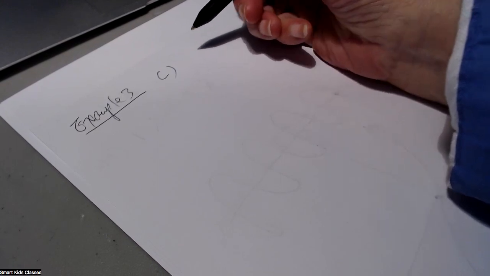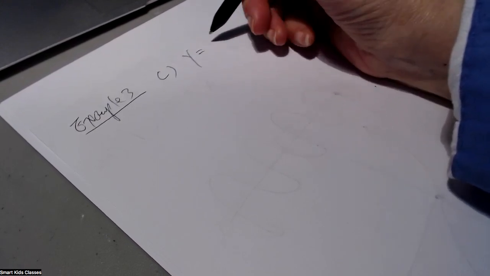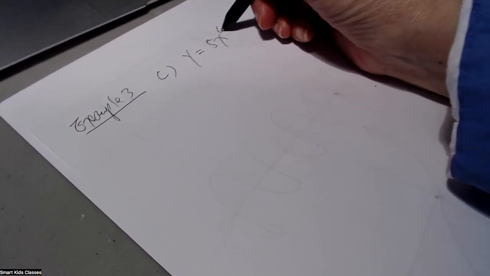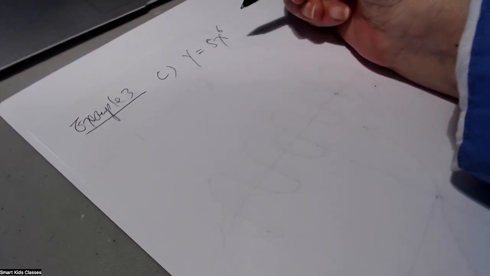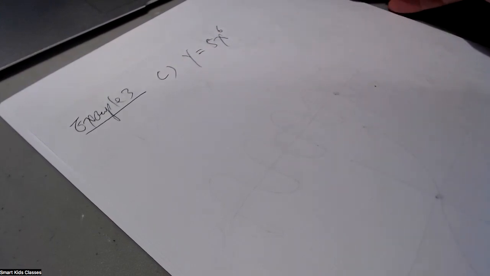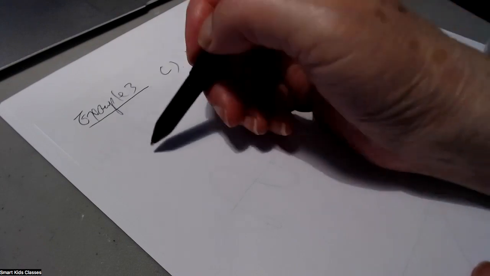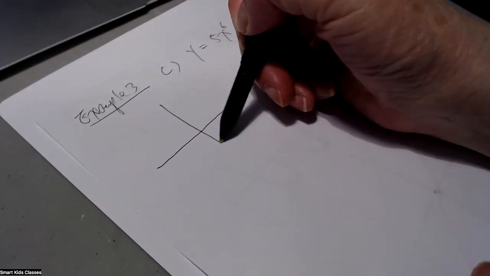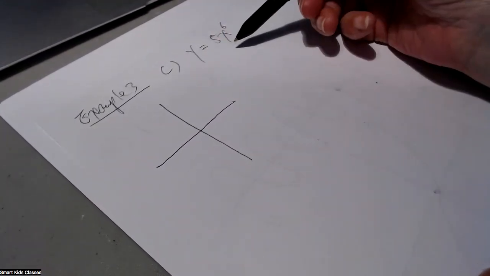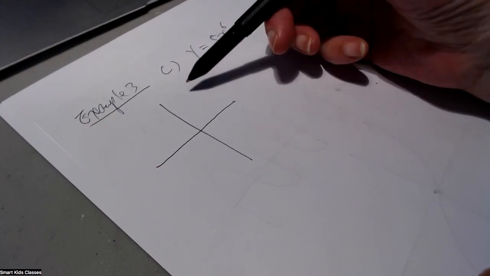So now C: we have y equals 5x exponent 6. This is an even degree, so we're going to plot it. It's a positive leading coefficient, so it opens up.